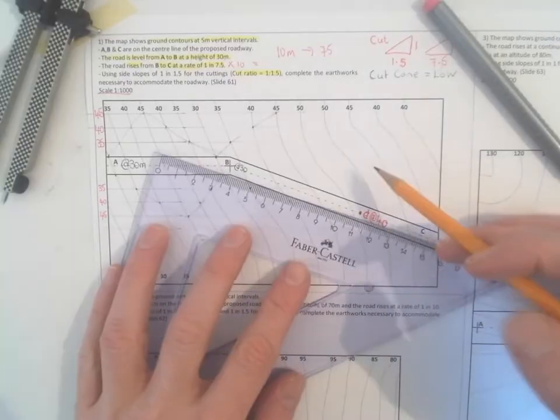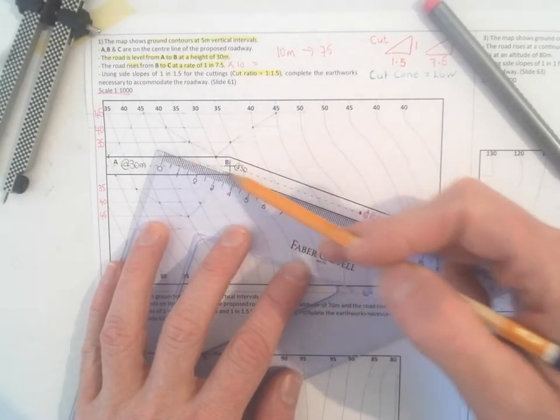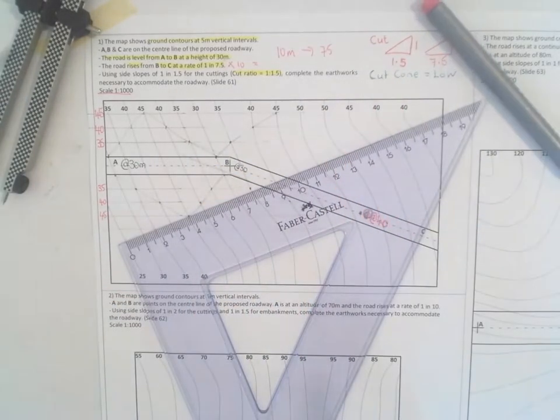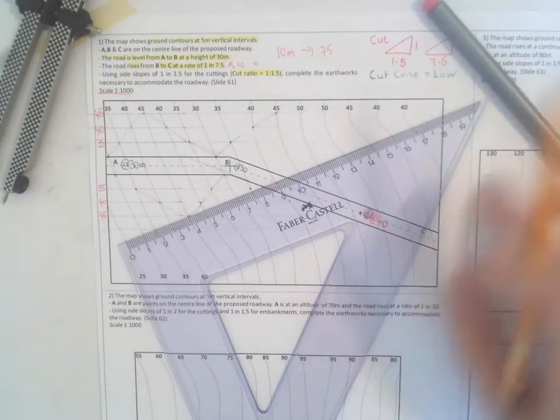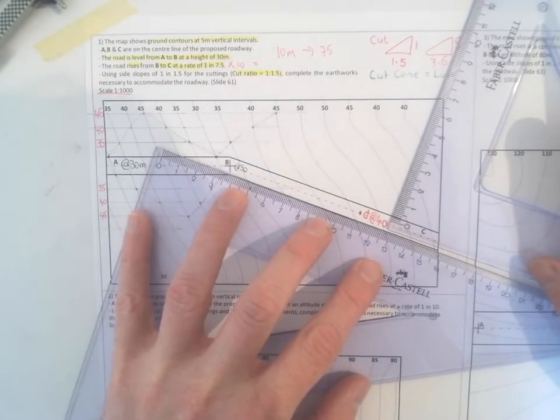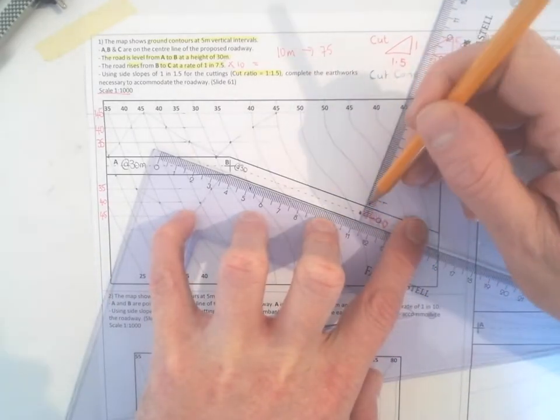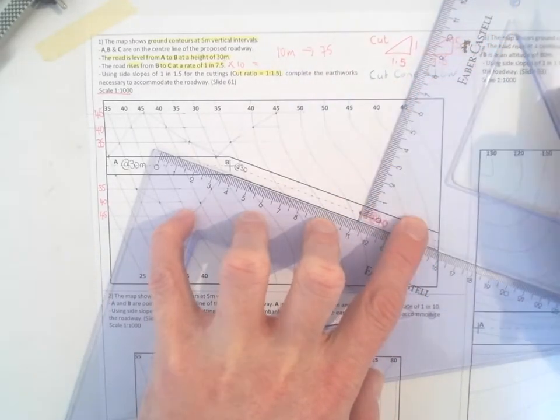So what we do is we extend, like we've done already, make sure the road is extended on. And now we assume, like I said, like a different question. So we go at 90 degrees to the road, and draw a line perpendicular out to this point. And the same for B.